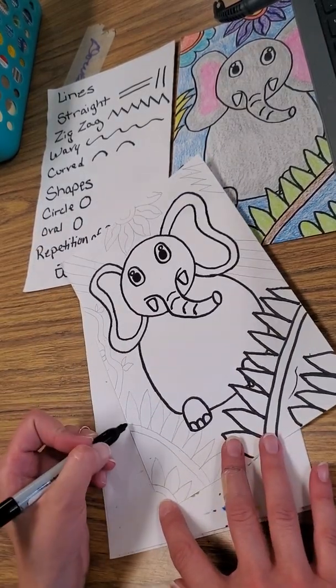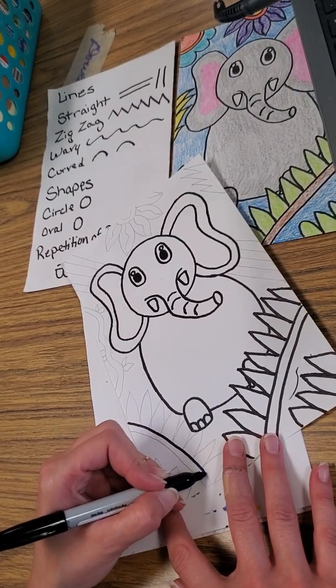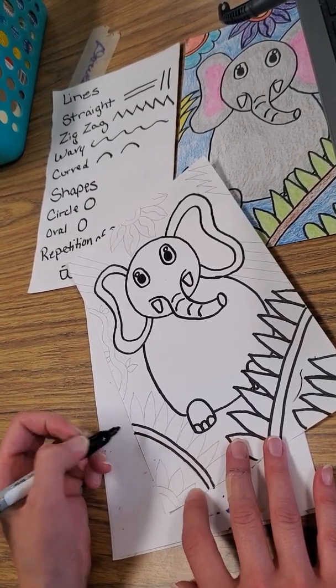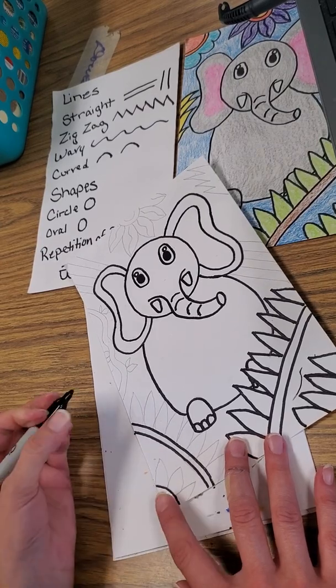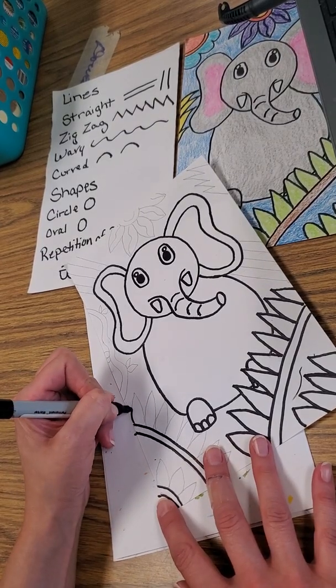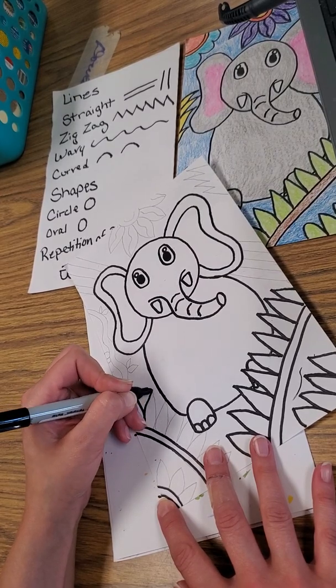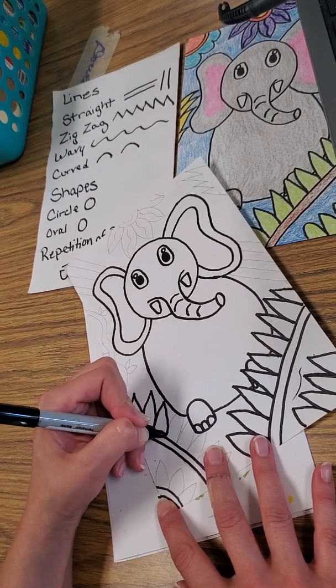And on this side, we're going to do the same thing, kind of a curved line for that stem. And another curved line for this stem. And then do our repetition again. Up to a point and down. Up to a point and then down.